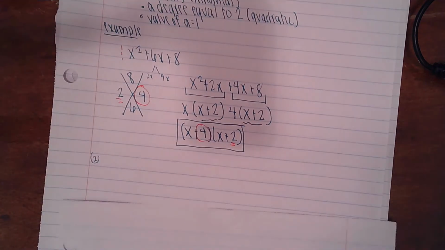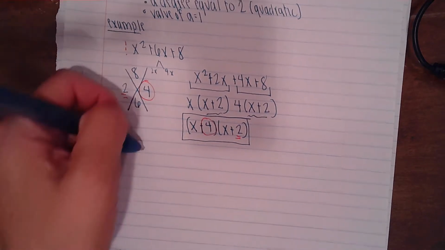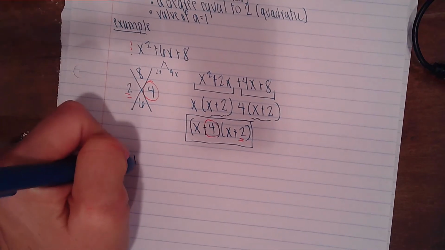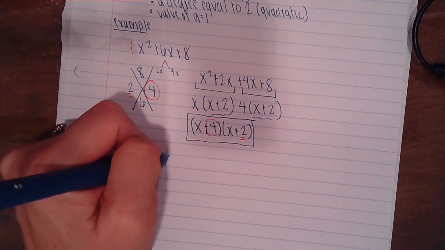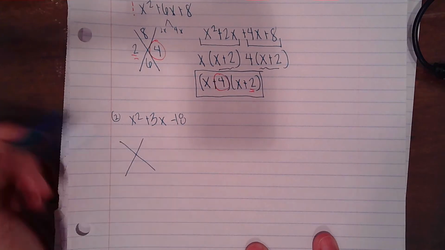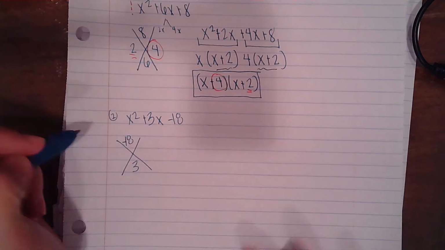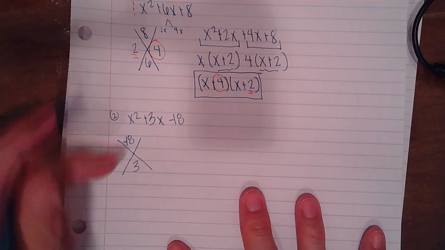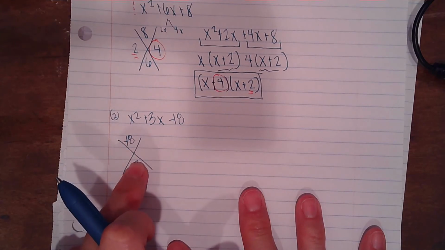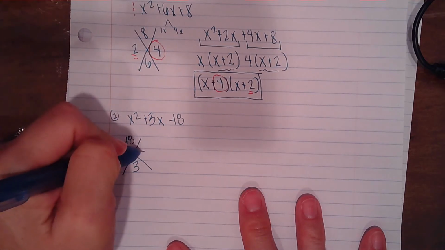Our second example is going to be x squared plus 3x minus 18. Okay, so again, I'm going to do my magic x. I would multiply my first and my last term, which is still just negative 18. And I'll bring down my middle term, the middle brother nobody likes. Now I need to think of, hey, what multiplies to a negative 18 but adds to a positive 3? And that would be a positive 6 and negative 3.